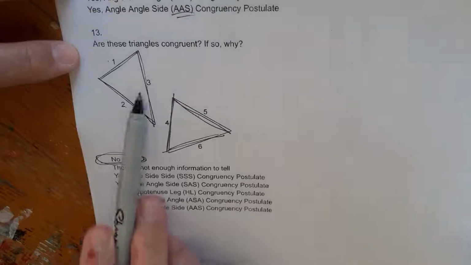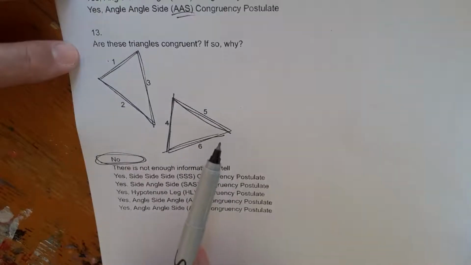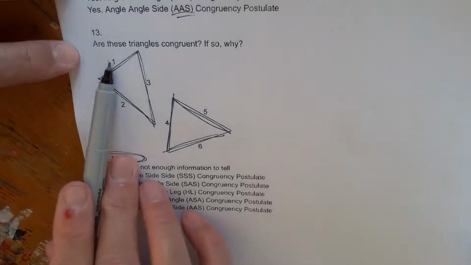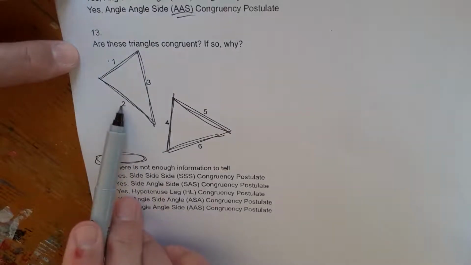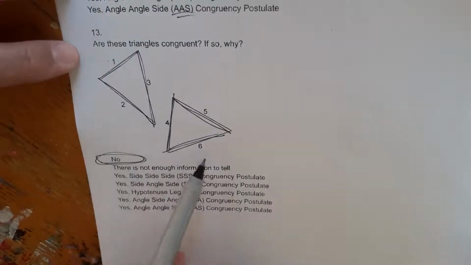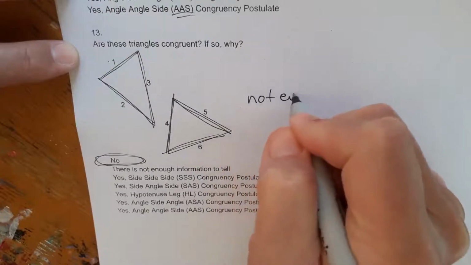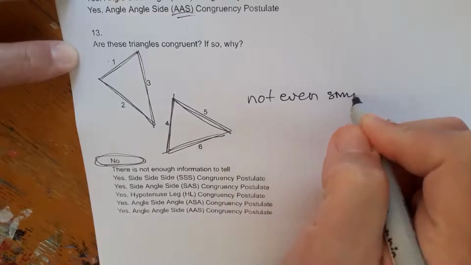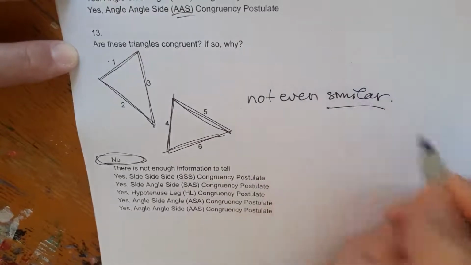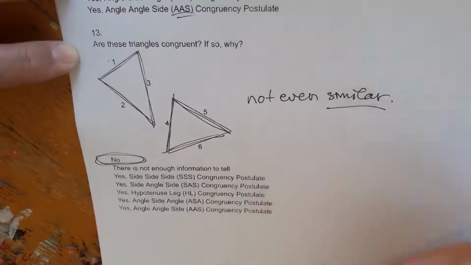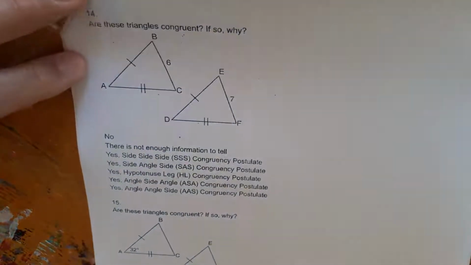And I would start to go to similarity. Similarity means proportional, but that's not a problem here, so we're going to ignore that for now. If you doubled 1, it would be 2. If you doubled 2, it would be 4. And if you doubled 3, it would be 6. So these are not even similar. And that's not their question anyway. A little bit off topic, but we've had similarity already by this point in the course. So I'm hoping you remember that means proportional.